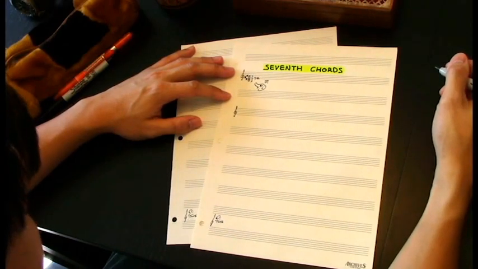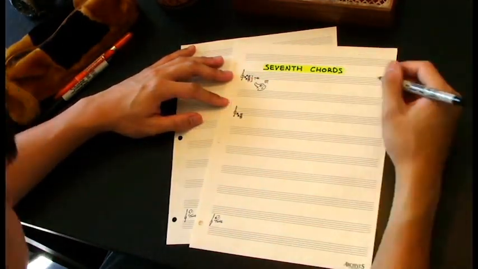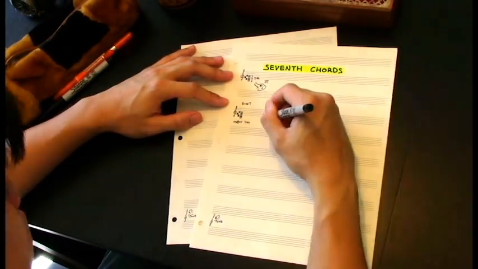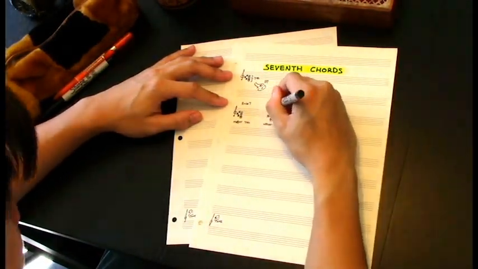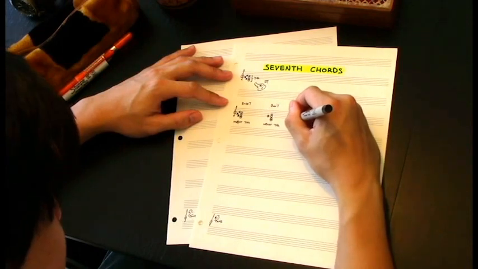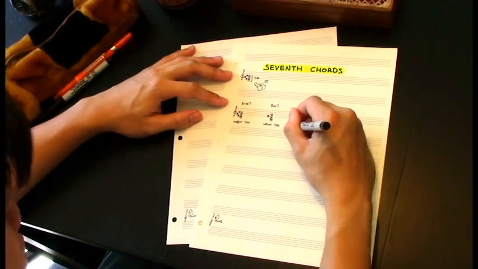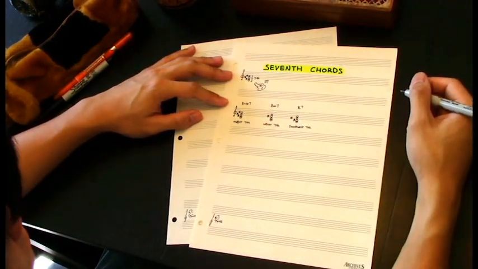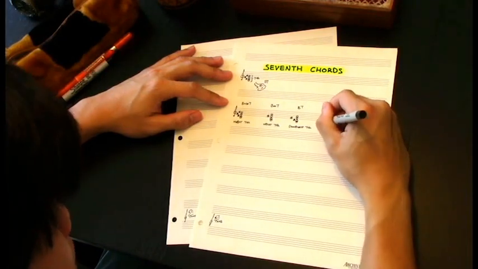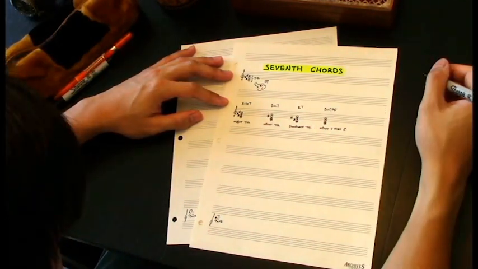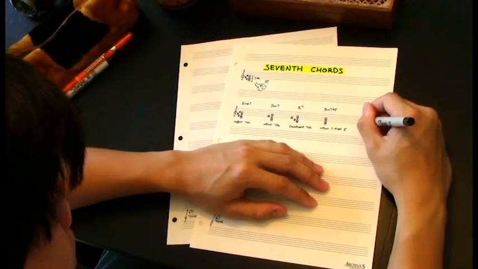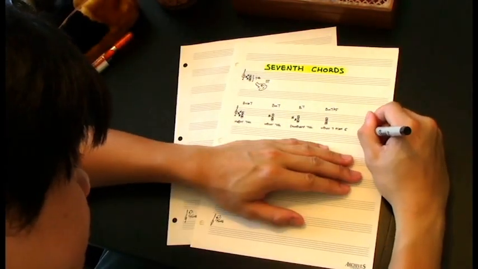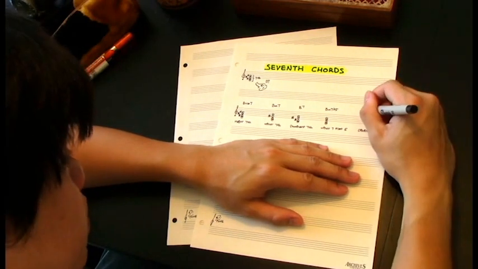Those are the major seventh chord, which is a major triad with a major seventh, the minor seventh chord, which as you might guess is a minor triad with a minor seventh, the dominant seventh, which is a major triad with a minor seventh, the minor 7 flat 5, which is a diminished triad with a minor seventh, and the diminished seventh, which is a diminished triad with what we call a diminished seventh, which is a double flatted seventh and harmonically equivalent to a major sixth.